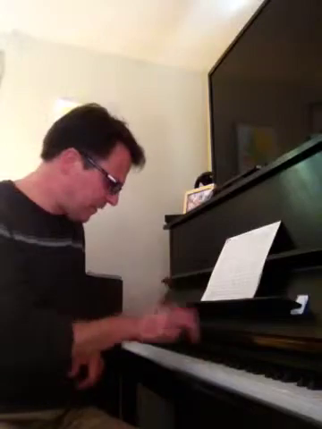C natural concert, or the 2nd degree of the scale. Functions as the 9th on the first chord. Functions as the 3rd on the second chord. Let's try that one. 1, 2, 3, 4.